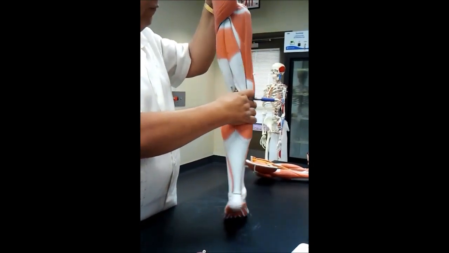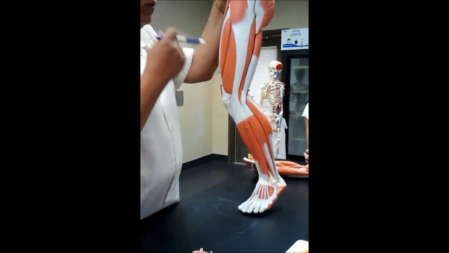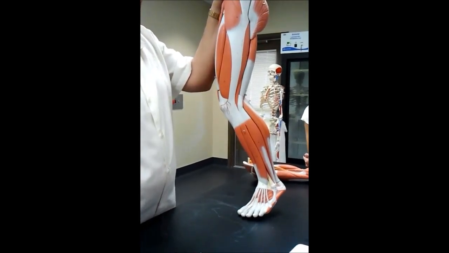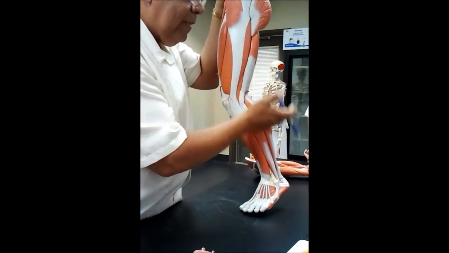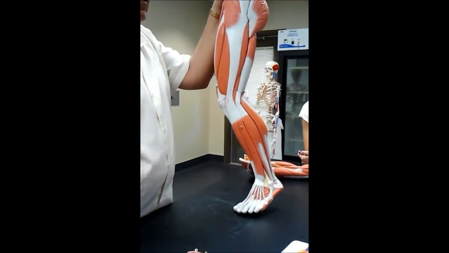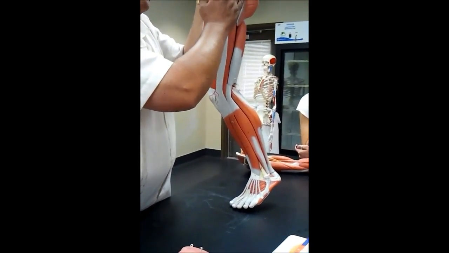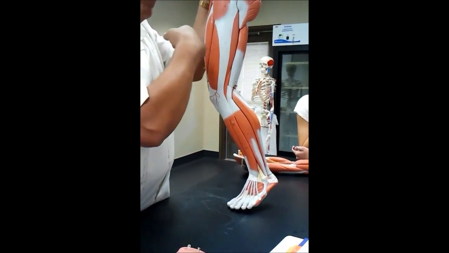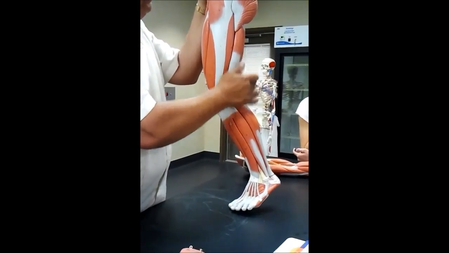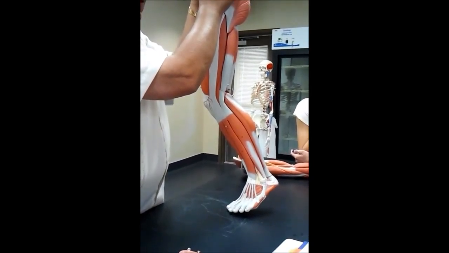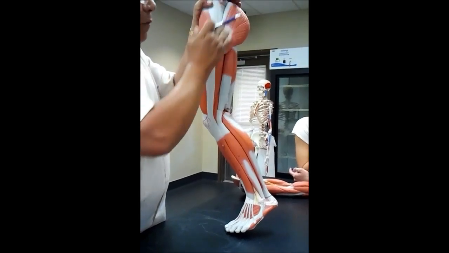Now we go to the back of thigh. All are called hamstrings. Actions: they can make flexion of the knee, so they can be named knee flexors. They can make extension of the hip, the opposite of the front of thigh. Here we do flexion for the knee, and here extension of the hip. So what are these hamstrings? They are only three.